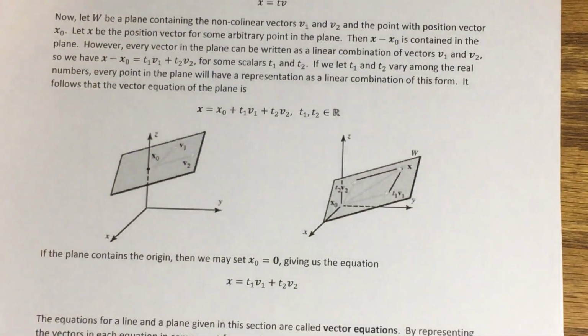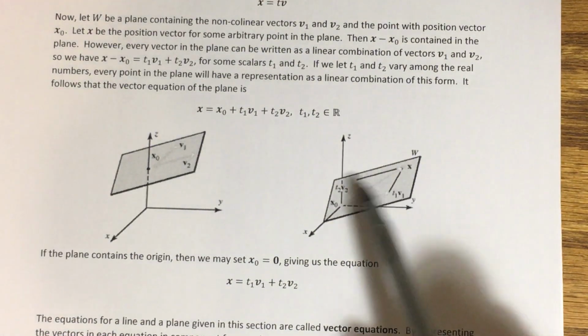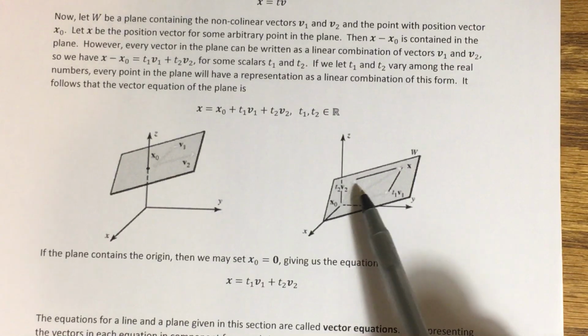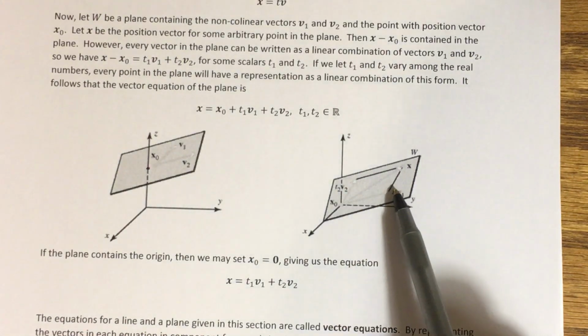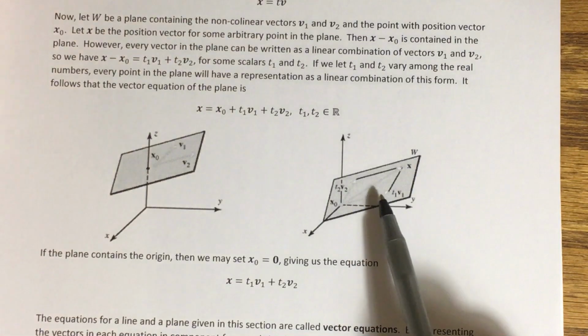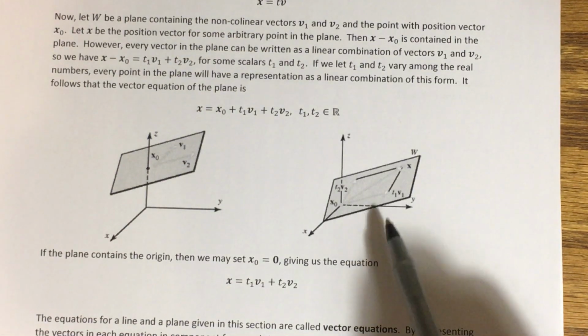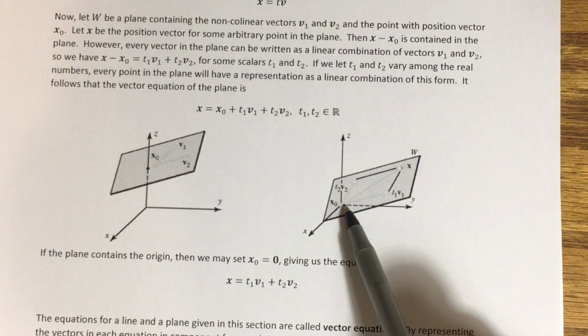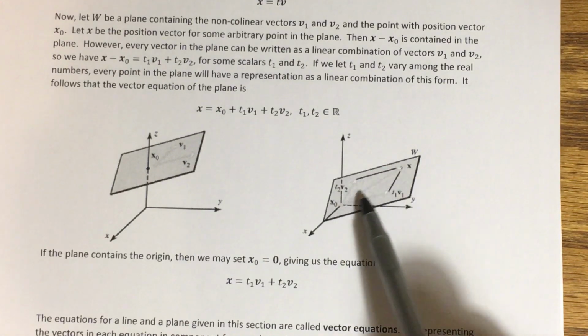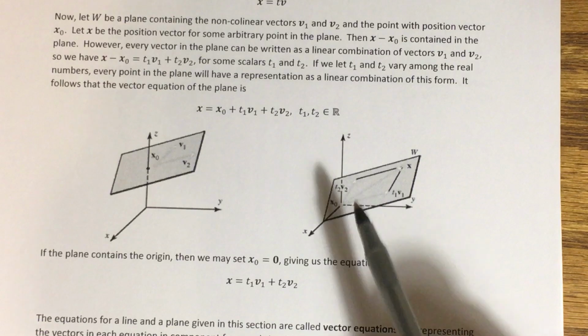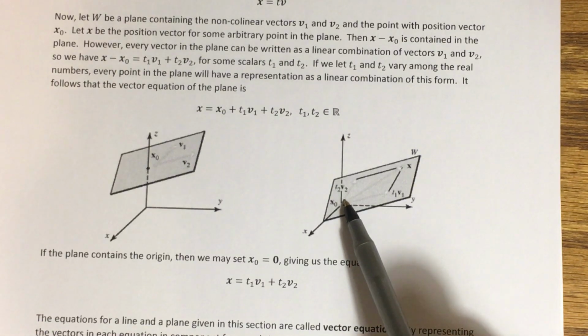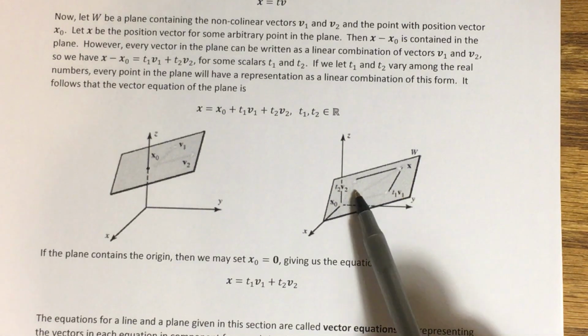We showed previously that if you have two vectors in a plane, then any linear combination of those two vectors would also lie in that plane. So what we're seeing here in this image is that the vector x minus x naught, this guy right here, can be written as a linear combination of the vectors v1 and v2.